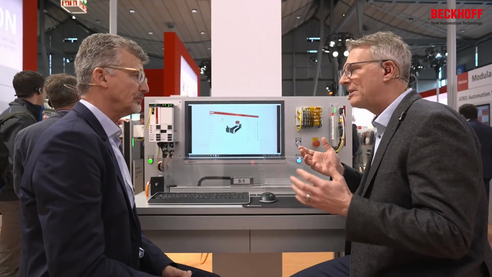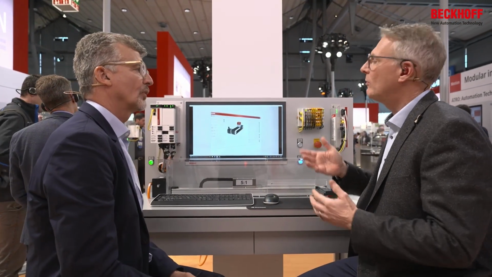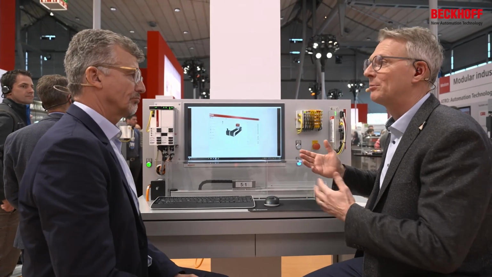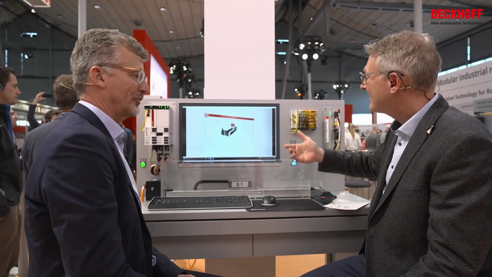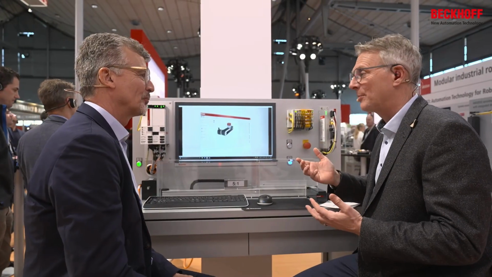So this must have been done all manual in the past? Well, we can use this tool for a while already. It's not a brand new tool. I did it 20 years ago manually with calculation and formulas. Now it's guided through like a configuration system.